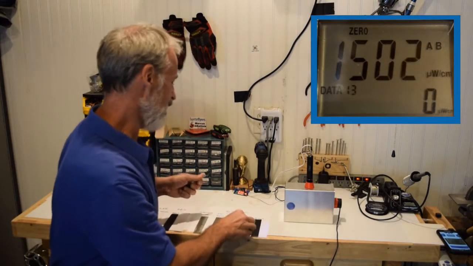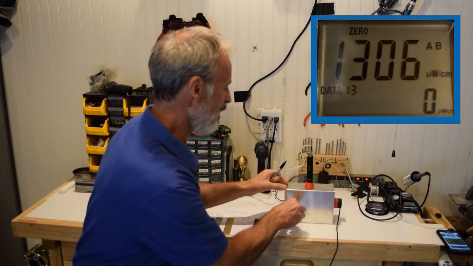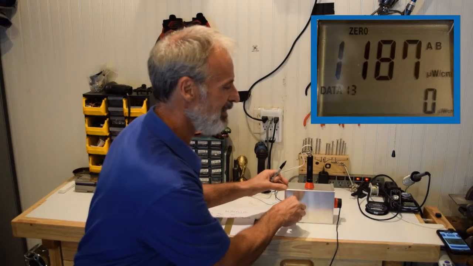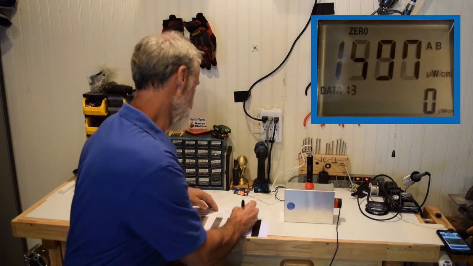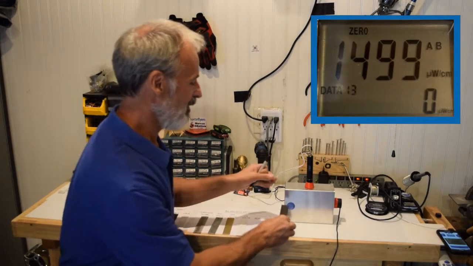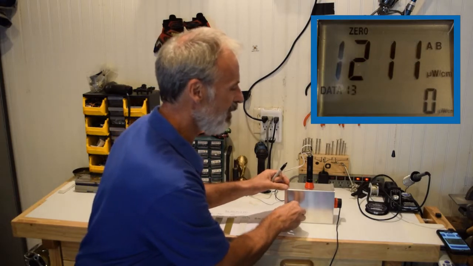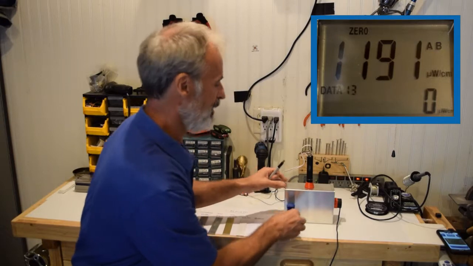So you can see how the paint actually has a negative effect. White, which you expect to be more reflective, is actually less reflective than the gold, 1185. And then if you go to black, which you would expect to be even worse, almost the same as white, 1180.